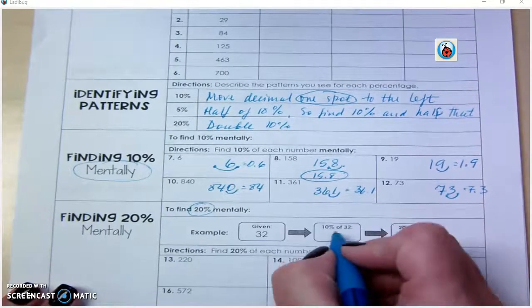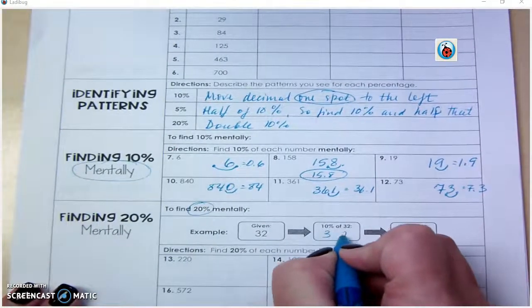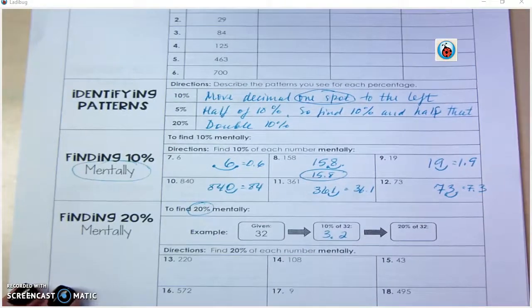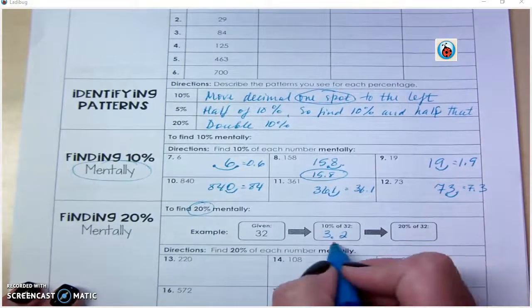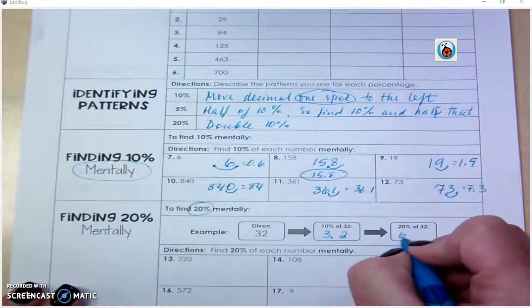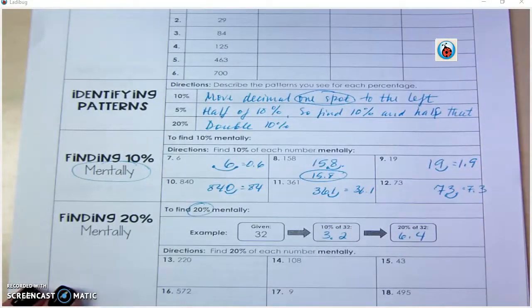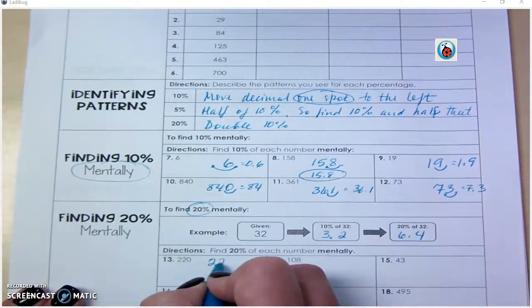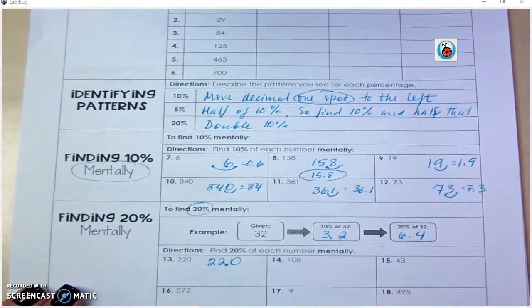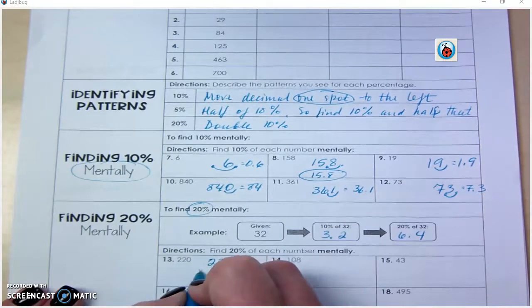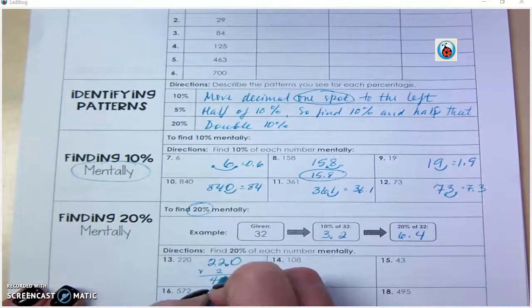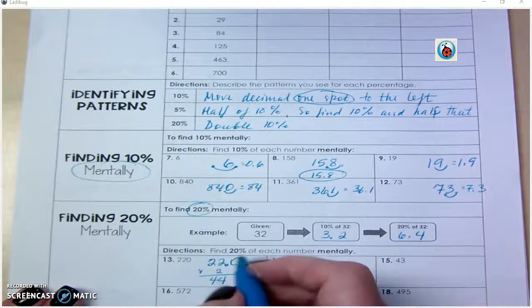So as before, hopefully now you're like, oh, yes, I can do this even faster. 3 and 2/10. So double of this would be 6 and 4/10. All right, so 220 or 22. 22 times 2 would be 44.